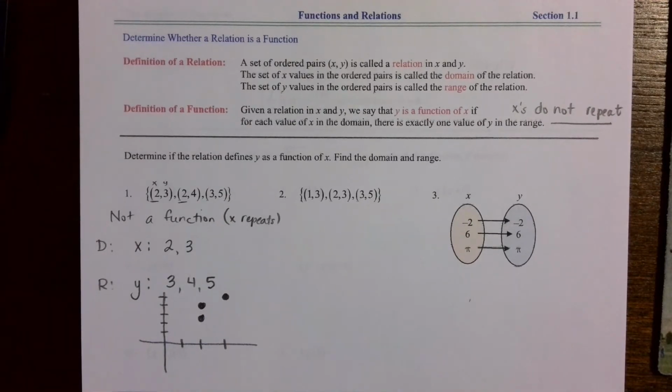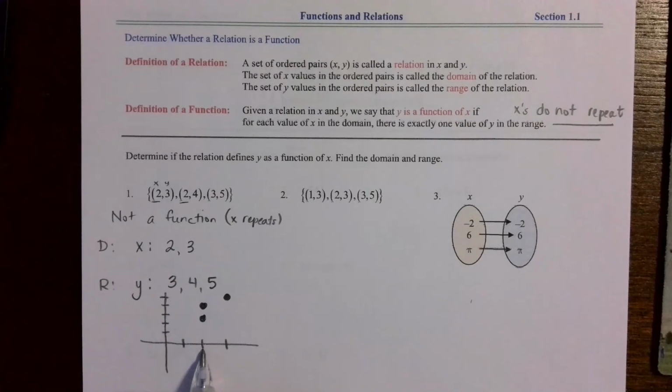So that's why its domain is just 2 and 3, because those are the only x values you use. Your range is 3, 4, and 5 because you used all of those y's in your graph. Now, as soon as we get down to the vertical line test, we'll come back to this one and see why it wasn't a function.